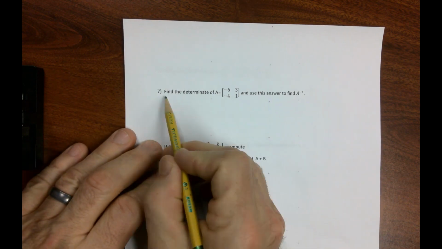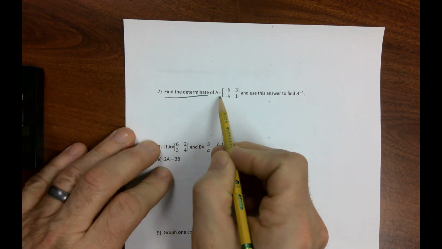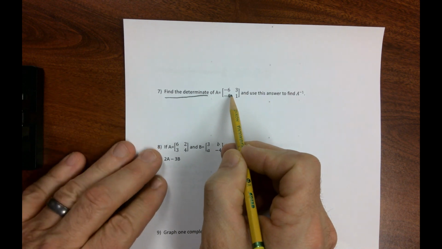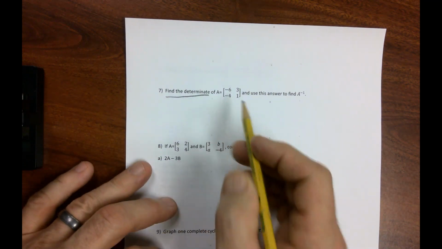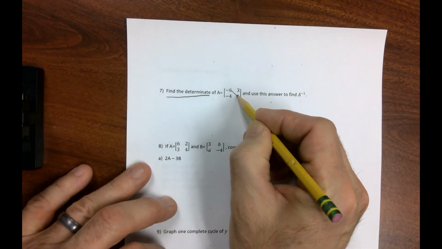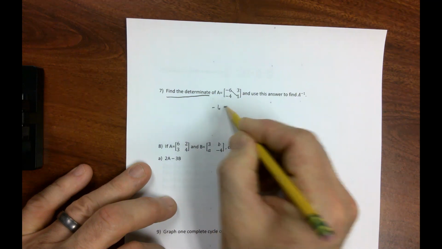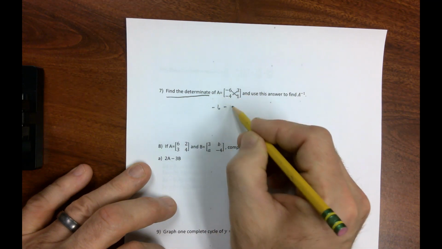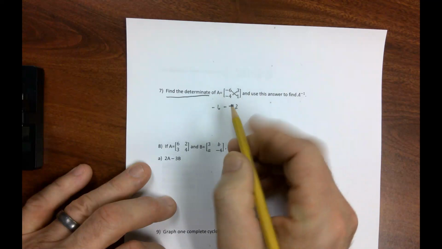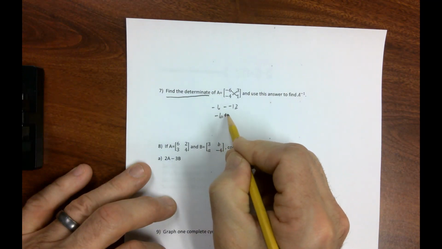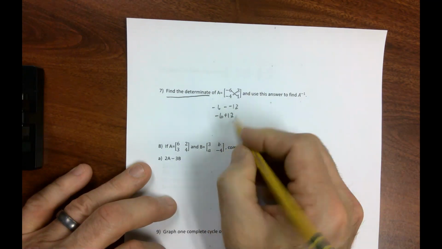Part 2. All right, I think we can finish. It says find the determinant of A, which is a 2 by 2. This is the easy part. We already did this during Cramer's rule. So we multiply this way, -6 minus -12, and those darn double negatives are the only things that can really get you. So -6 plus 12 is 6.